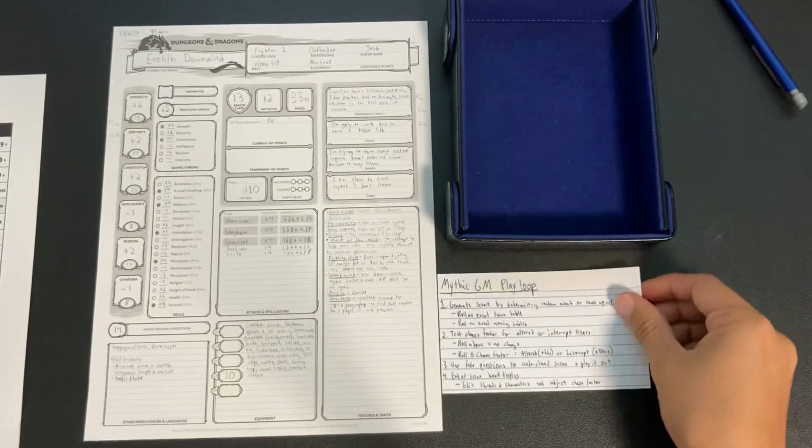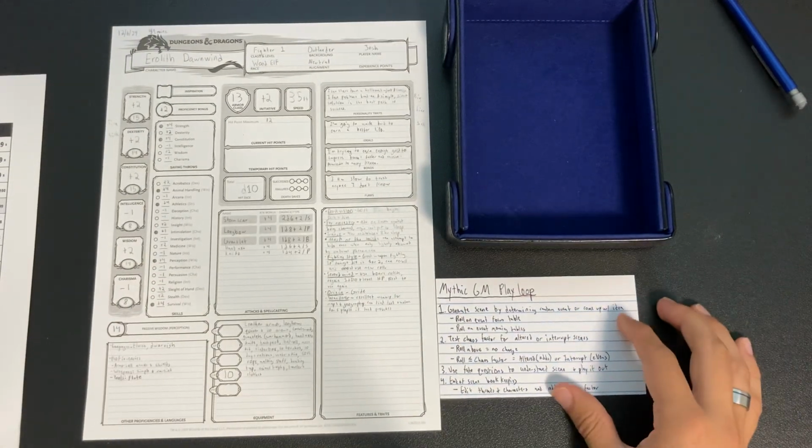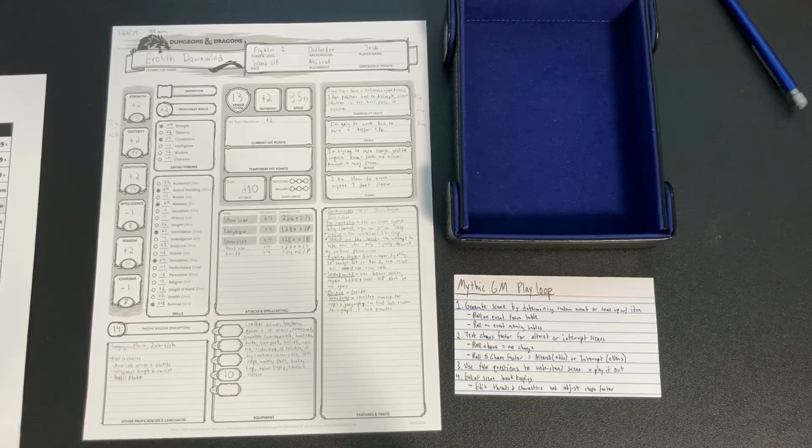So hopefully that's helpful. Hopefully it makes it clear how to use the Mythic GM Emulator.